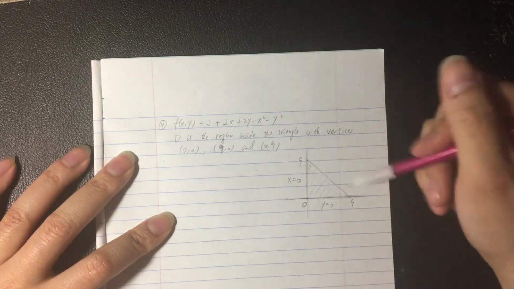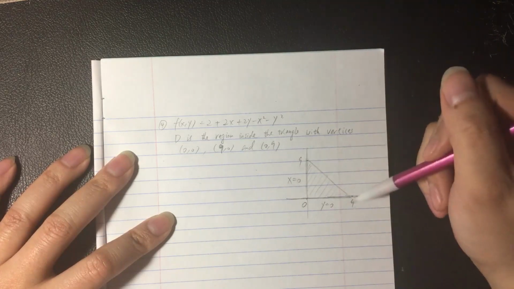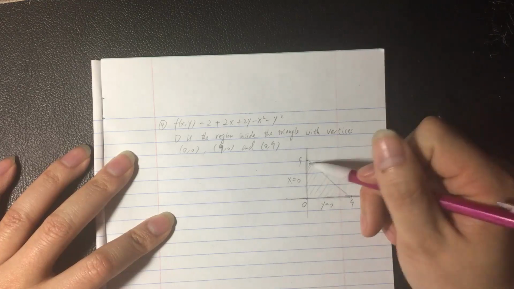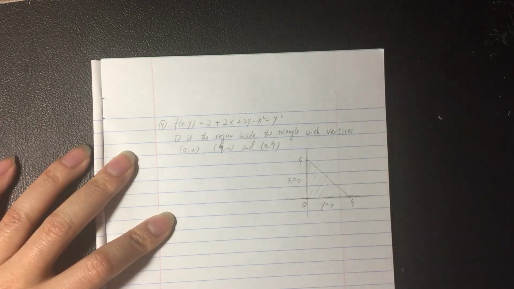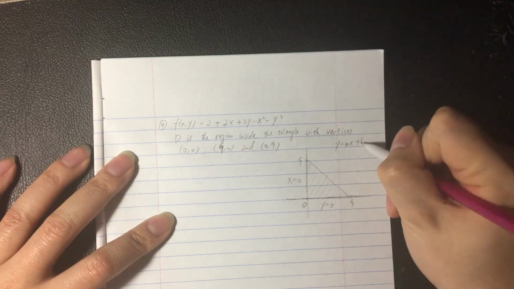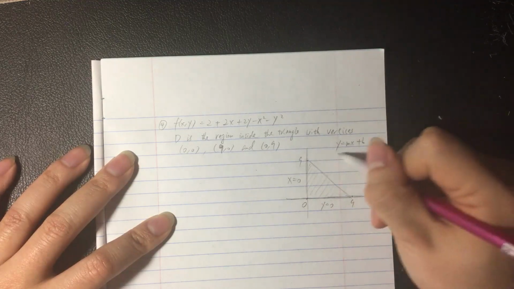How about this boundary? This boundary is a straight line passing through 9 on the x-axis and 9 on the y-axis. For a straight line, we can use the form y equal to mx plus b. That's the equation of a straight line. We know that the y-intercept is 9, so b is 9.